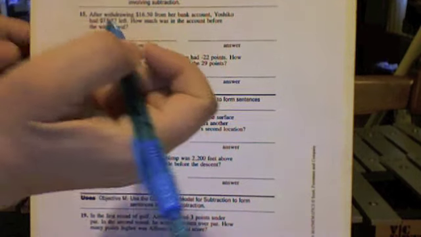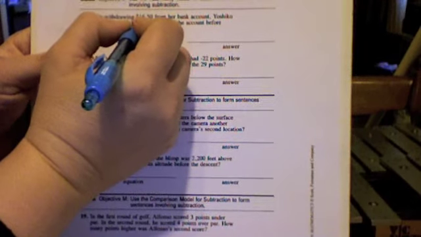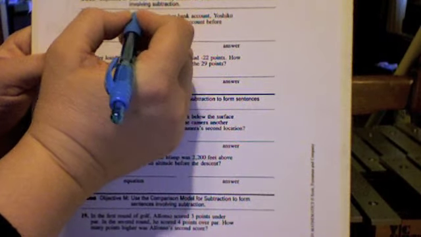So the first thing I always want you to do is ask yourself, what is the question? What are they asking? The question is how much? And we're measuring how much in dollars on this problem. So our label should be dollars.